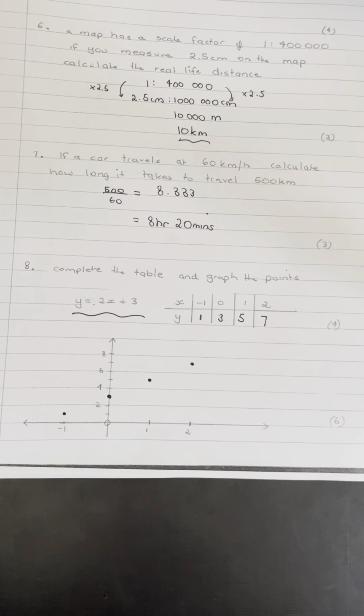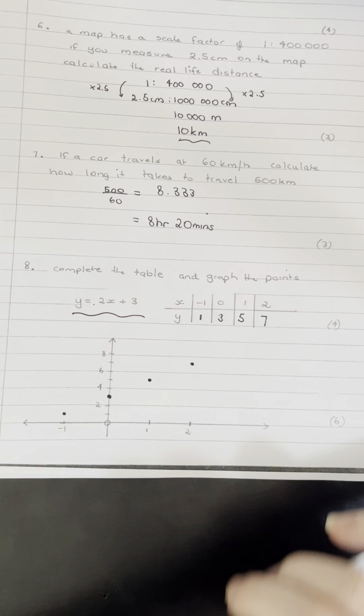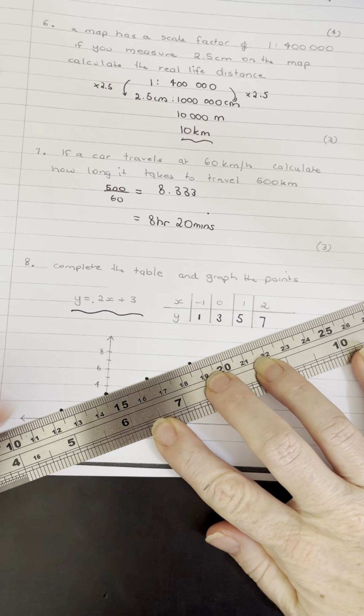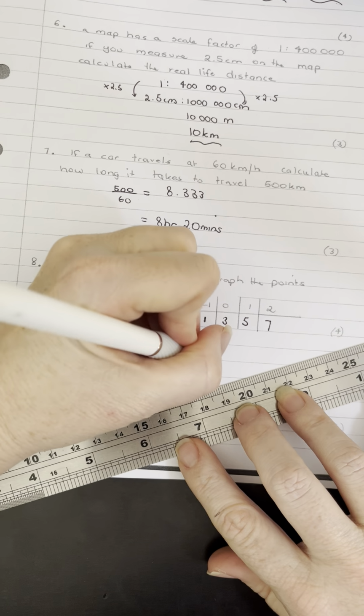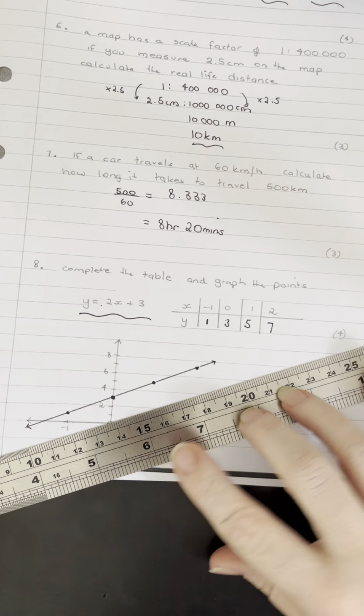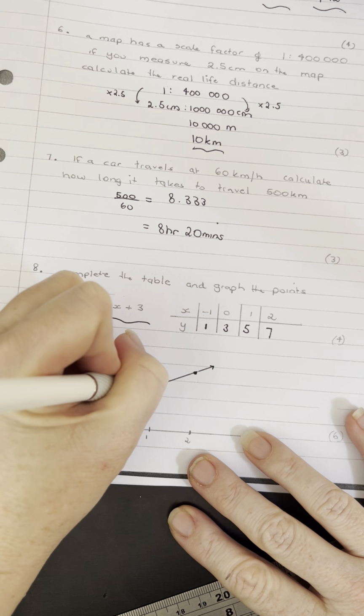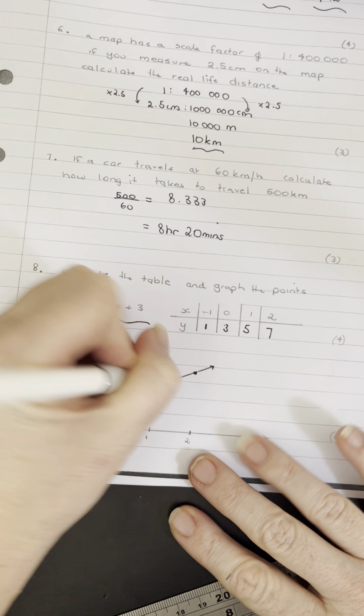To finish our graph, we want to make sure we can join that with a straight line. So we grab a ruler, put our arrows on the end to show that that keeps going, and we want to write our equation on there, y equals 2x plus 3.